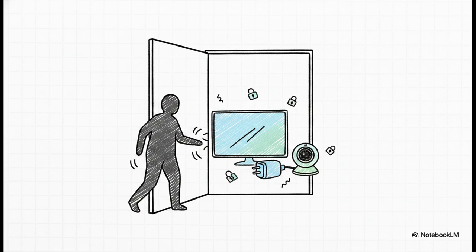Leaving a device's password as admin or 1234 is basically rolling out the red carpet for a cyber attack. These unassuming little gadgets generate vast amounts of highly sensitive data, yet they are the absolute easiest entry points for unauthorized access. They truly are the unlocked doors of our modern networks.